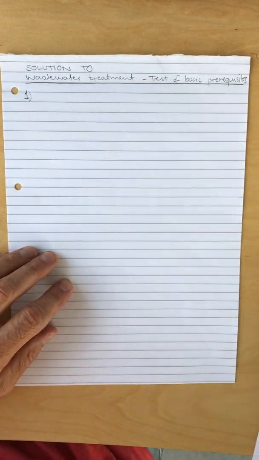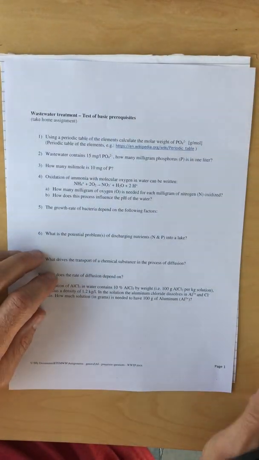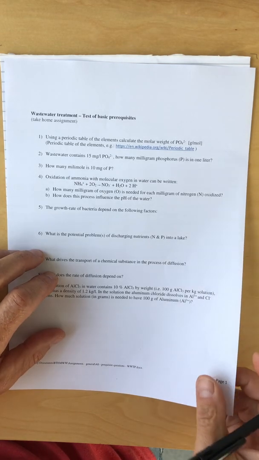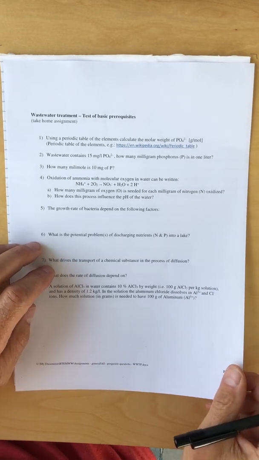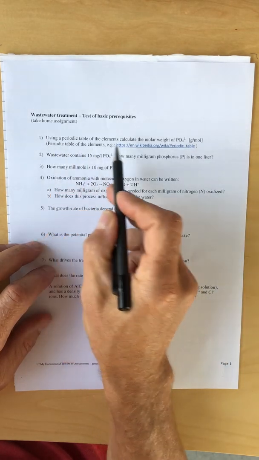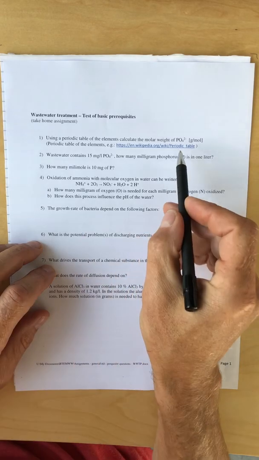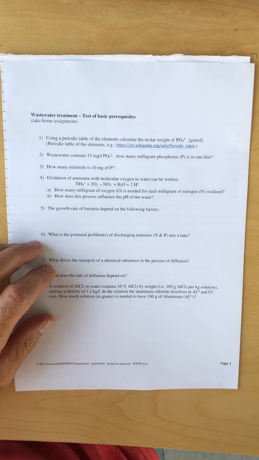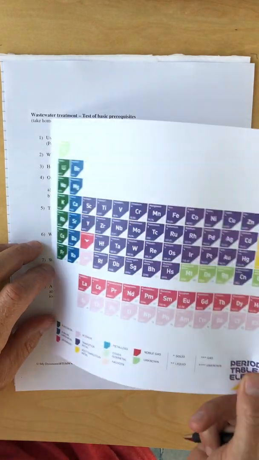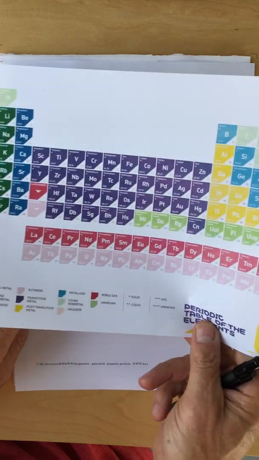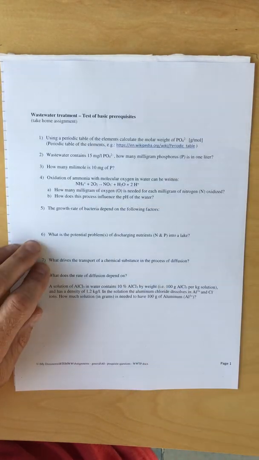This is a review of the test of basic prerequisite take-home assignment. Trying to walk you through the way you can solve the different questions here. So question 1, using a periodic table of element, calculate the molar weight of phosphate, orthophosphate PO4. You can find a periodic table of element in lots of places on the web. Here's one pretty poor outfit, but it'll do.